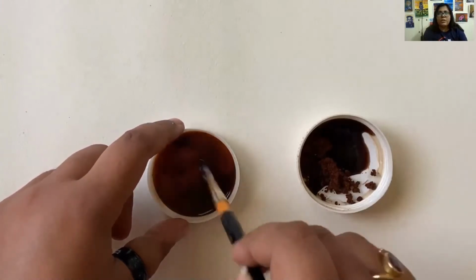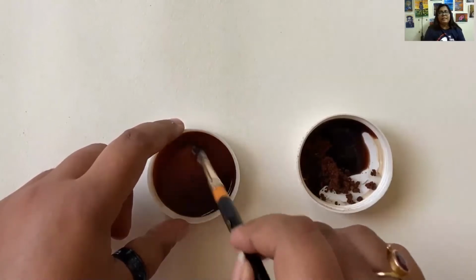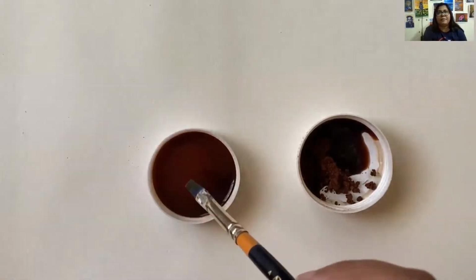Remember to use warm water, otherwise your coffee will not dissolve. It will be left in clumps. Okay, that is why I have told you to use warm water only.